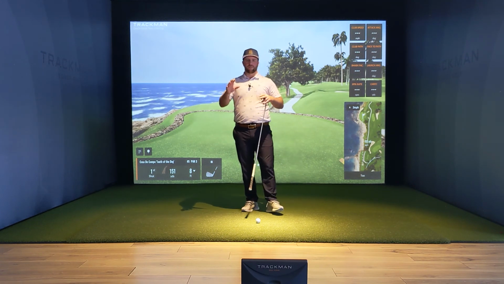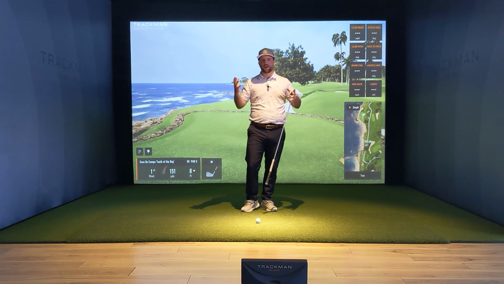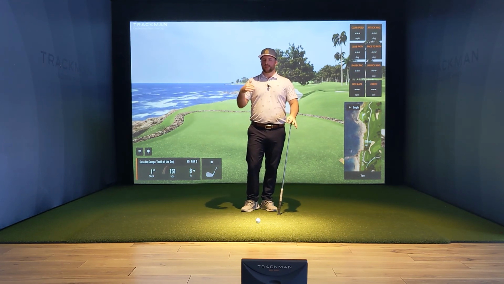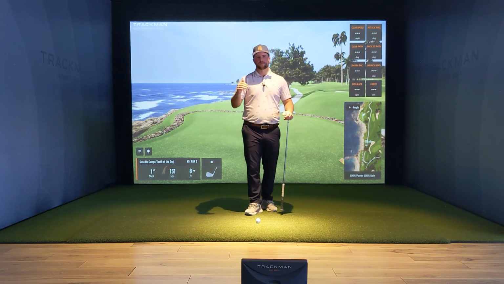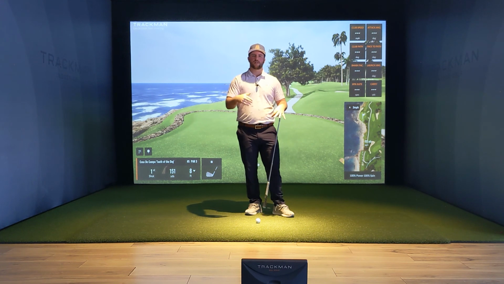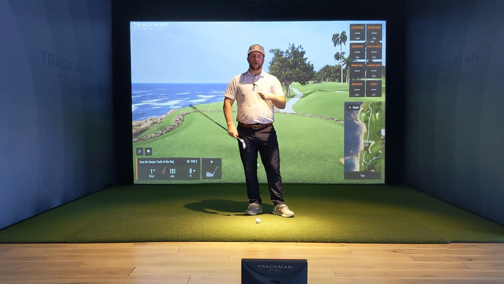But just even as a simple self-discovery, not knowing how the wrists really affect the club face, sometimes can be just a nice, simple cue or reminder to help us, knowing that we can influence our club face and ball flight by some wrist adjustments.